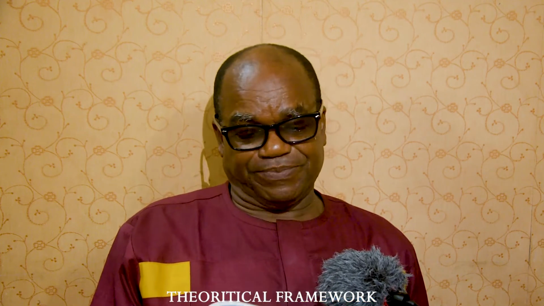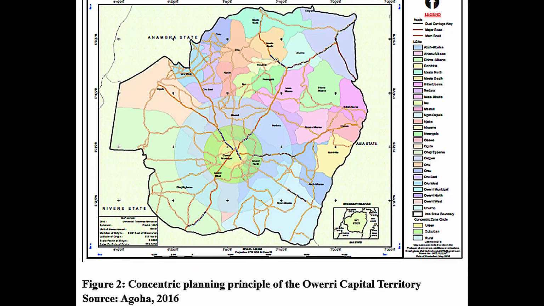Theoretical framework. The community squares are concentric in orientation, and so when Owerri Capital Territory was being planned by Fingerhut, the concentric circle theory or principle was used, in which case the Owerri Capital Territory has both internal tangent and external tangent that define the routes.